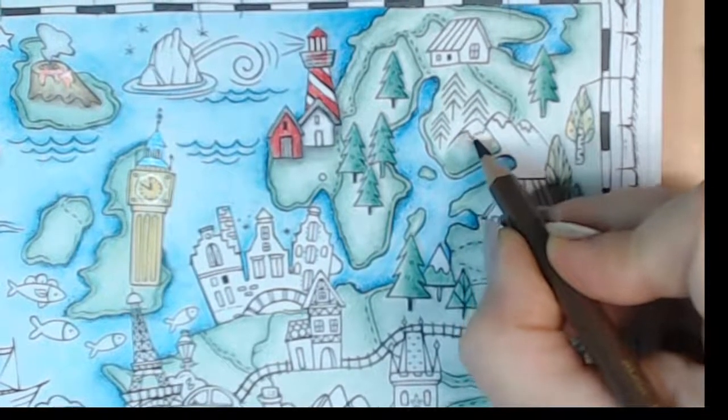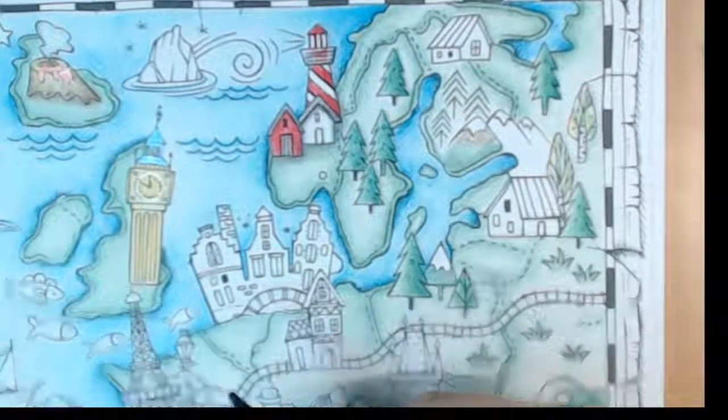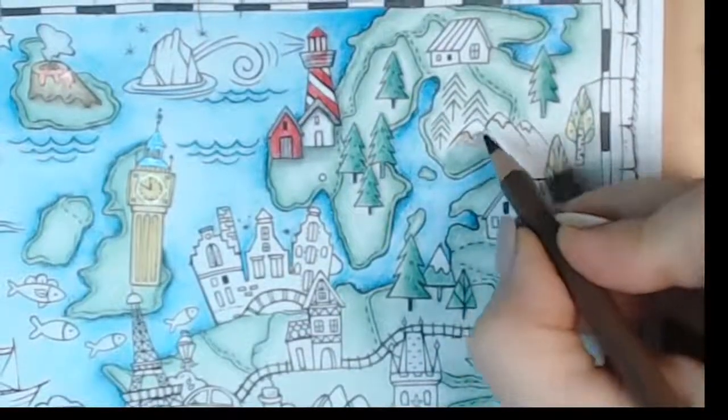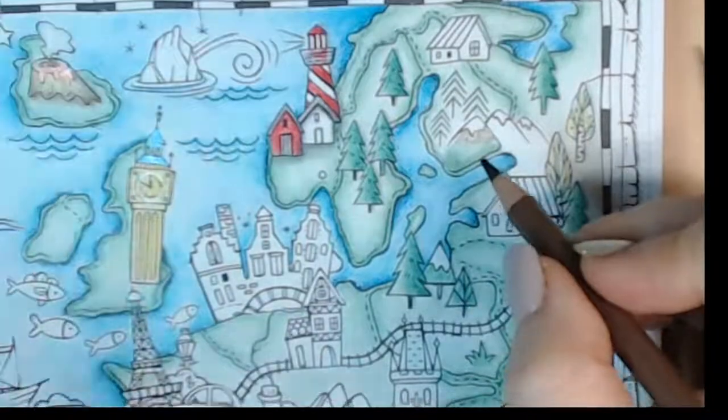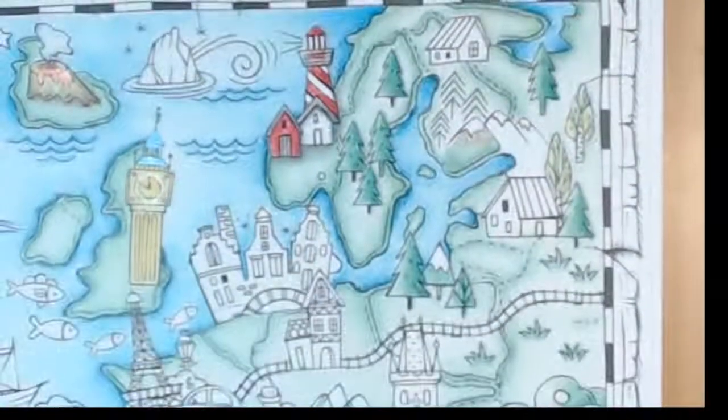And then come up here. Now, you may not care to do mountains like this, but I wanted some brown in the mountains, you know, like up high above the tree line. It's kind of brownish gray color.